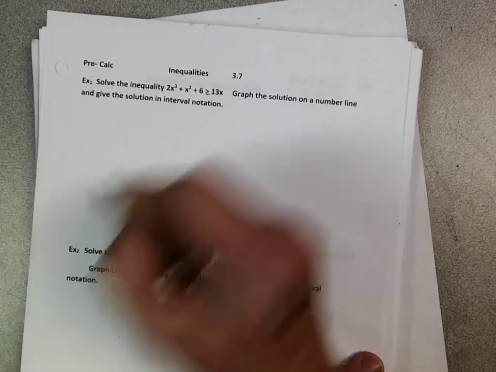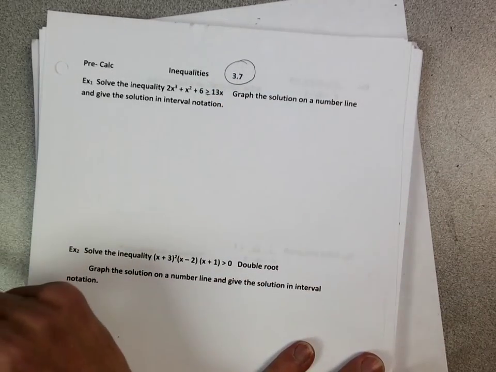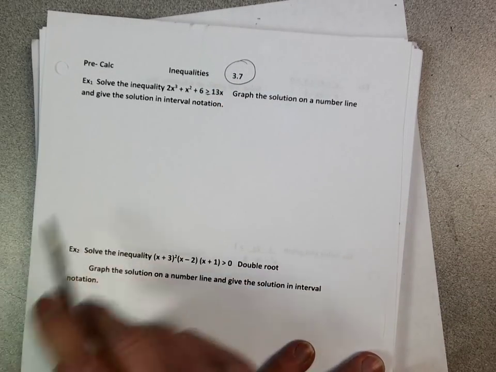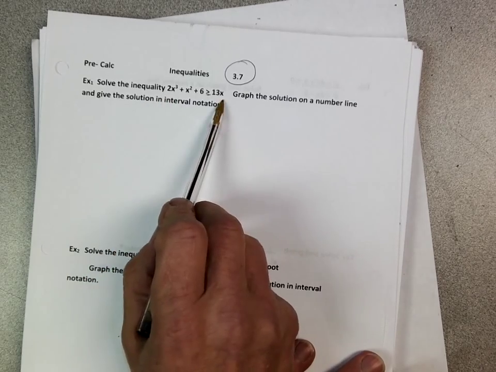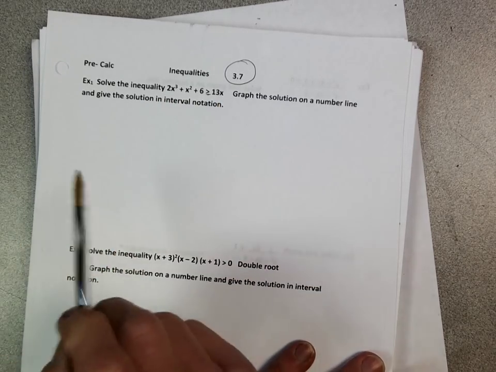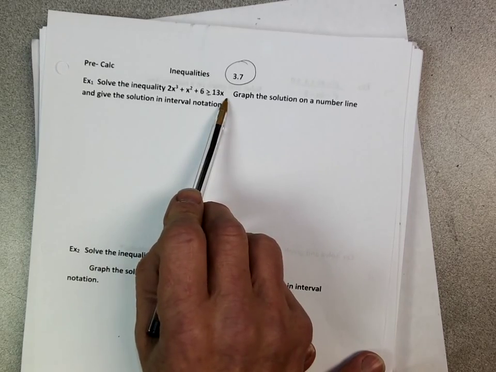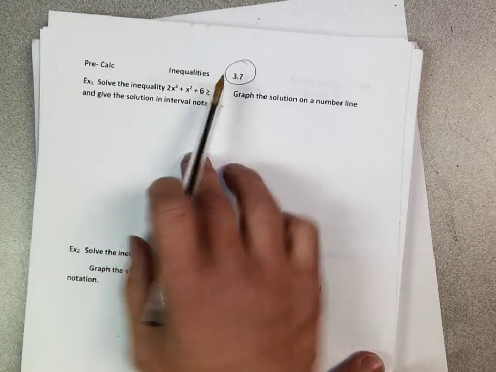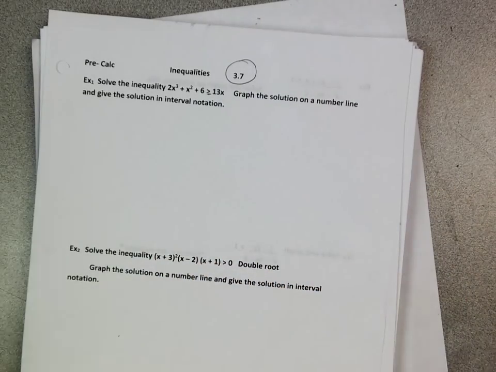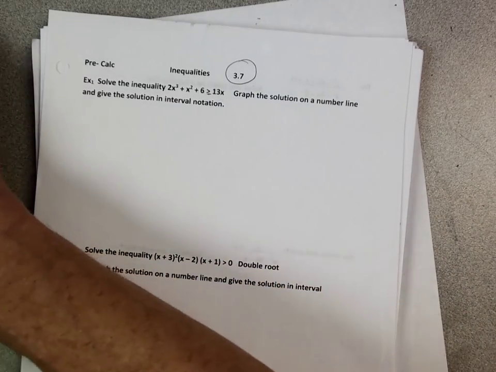So let's begin lesson 3.7. Lesson 3.7 is going to be solving polynomial inequalities. The way we're going to do it is we're solving for x, so our answer is going to be in interval notation. The easiest way to do it is to put the answer on a number line.